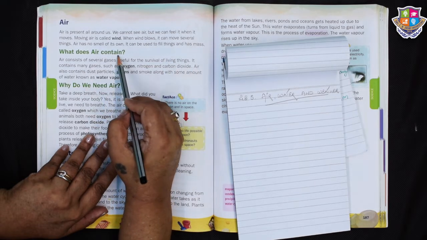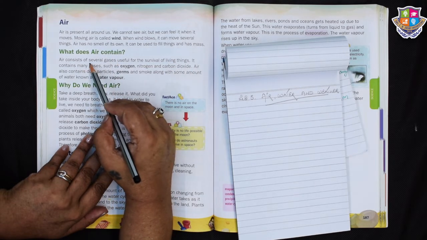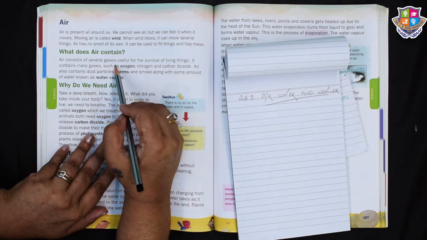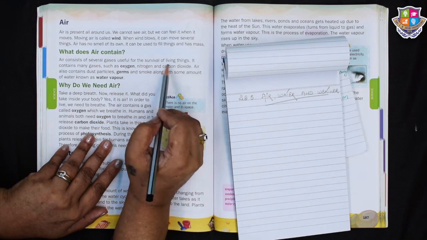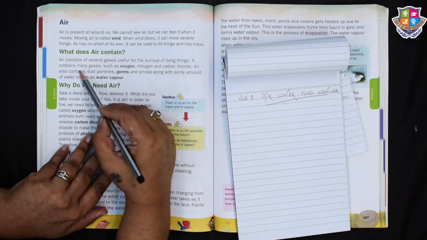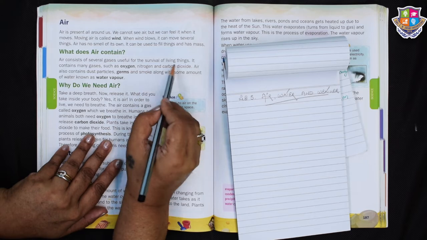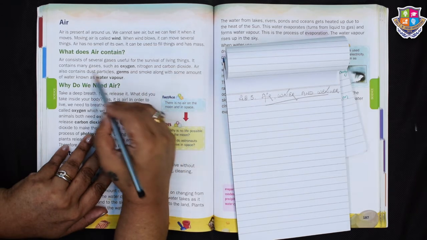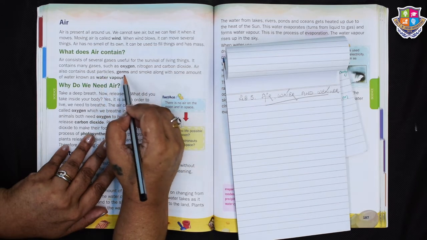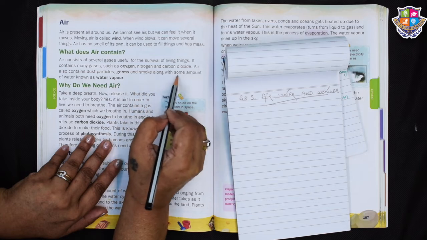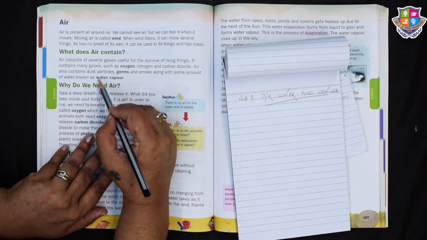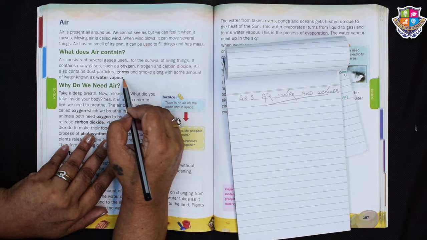What does air contain? Air consists of several gases useful for the survival of living things. It contains many gases such as oxygen, nitrogen and carbon dioxide. Air also contains dust particles, germs and smoke along with some amount of water known as water vapor.